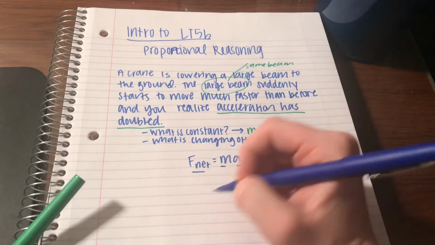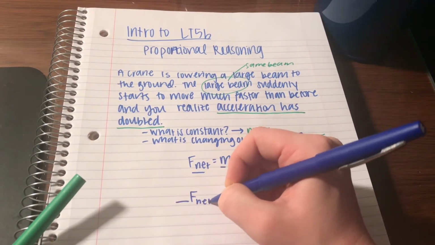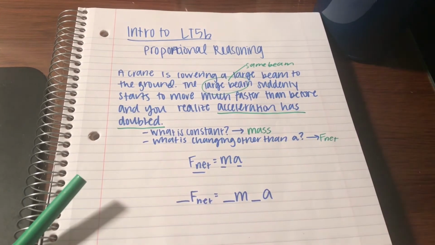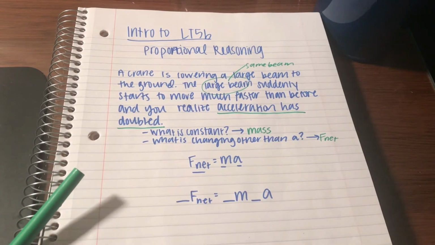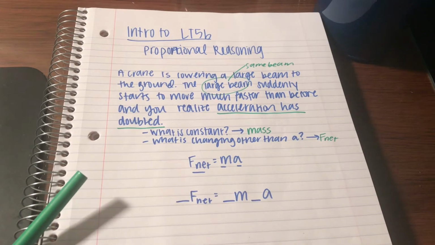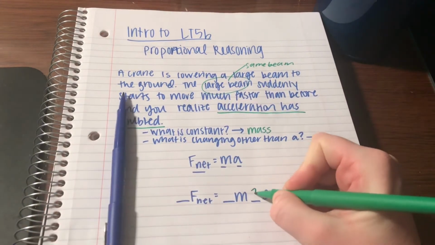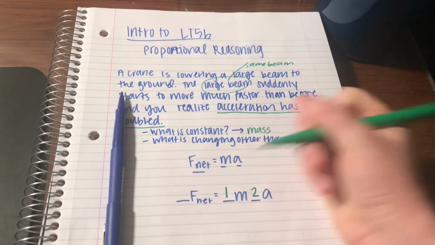To do proportional reasoning, instead of plugging in numbers, because we don't actually know the mass of the beam or what the acceleration was originally, all we know is that acceleration has doubled and mass has remained constant.